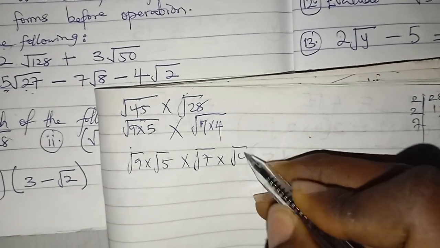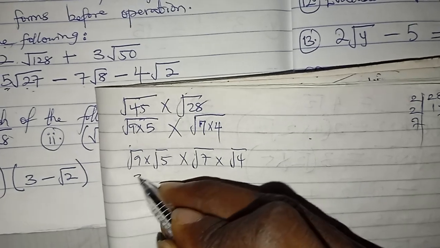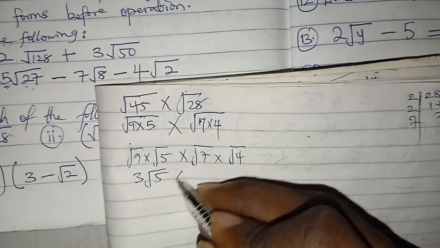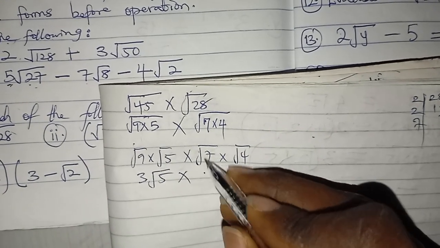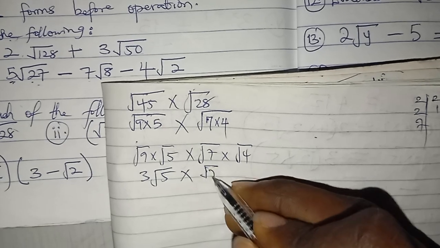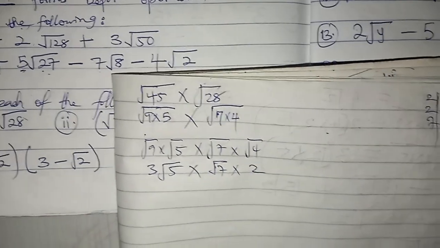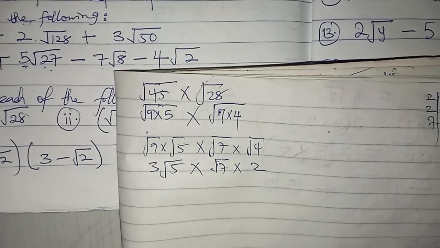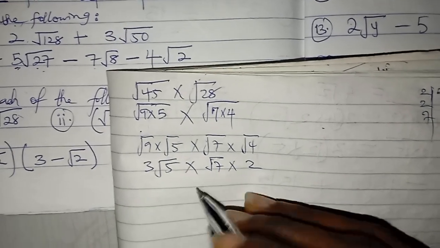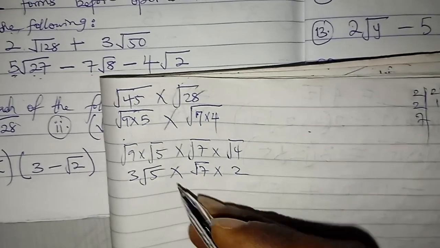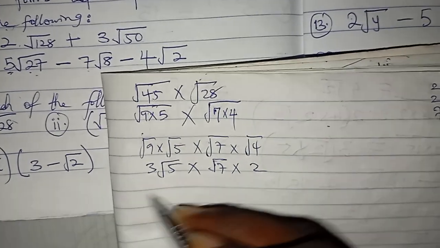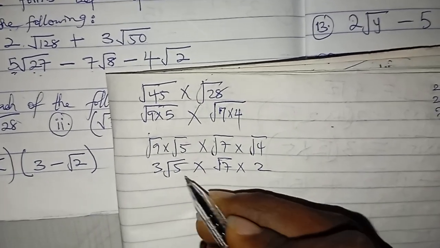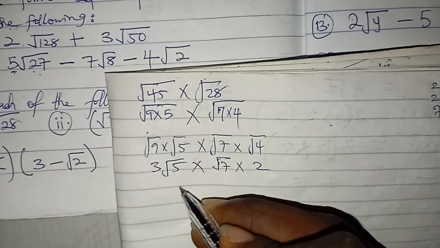times root 4. And this is saying 3 root 5 times root 7 times 2. Are you seeing it? So you can very well see that this is now the same thing. I told you multiplication does not do similar surds. So you can just multiply through. So you can see that the roots will come and multiply each other.